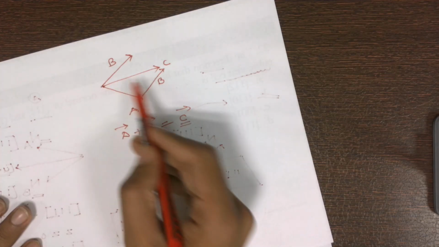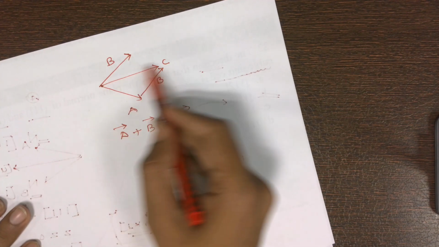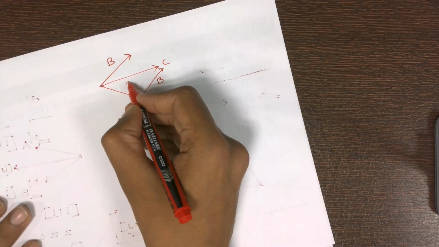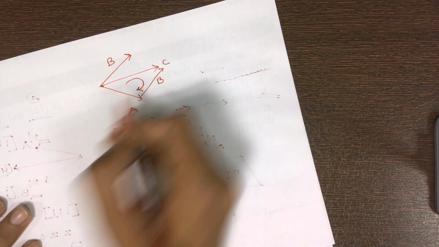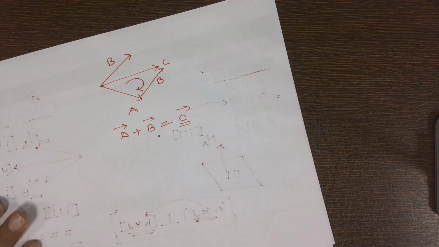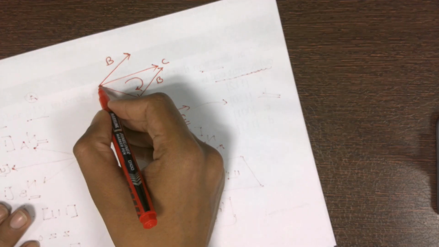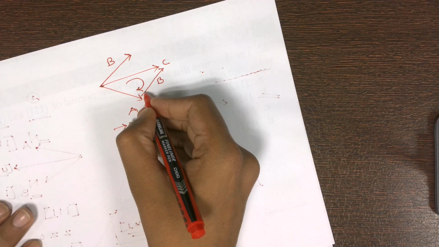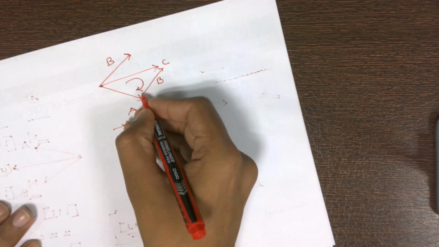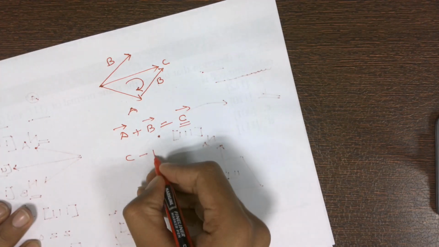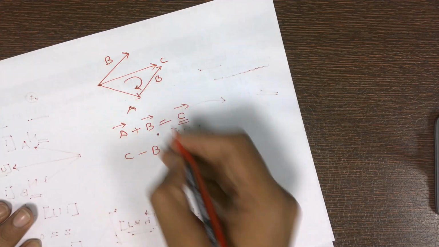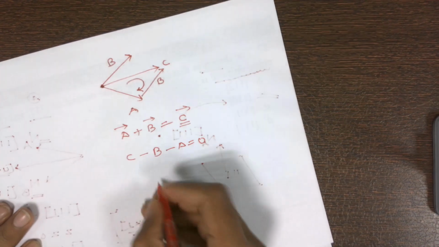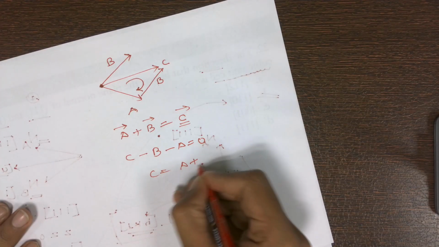If I want to go from here to this particular point, we just have to follow the other path. I can rotate in any way. Let's say from here I'm going along C. I will come in this direction again, going in the opposite direction of the vector, which is minus B. Then again I'm going in the opposite direction, minus A. It should be equal to 0, starting from here and ending here. So C should be equal to A plus B.